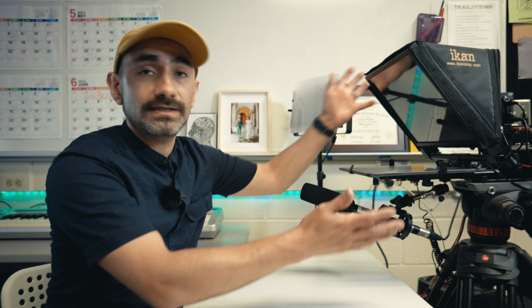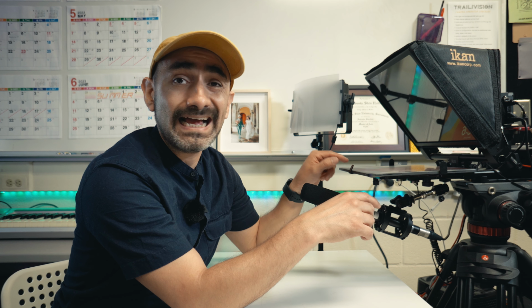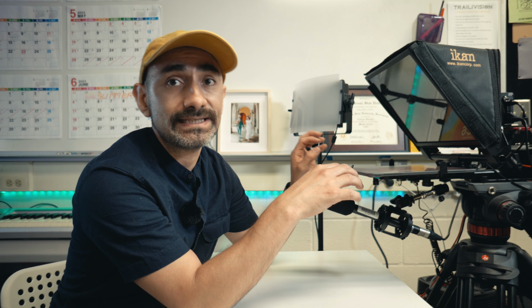All right, so now we're ready to load up your script to the teleprompter. This is the system that we're using for Trailivision. There is a camera back here behind this box. This box is really just a mirror at a 45-degree angle, and it is reflecting everything that shows up on this iPad. This iPad contains the app that has the teleprompter, which will load your script. I'm going to show you how to pull up your script on this teleprompter.